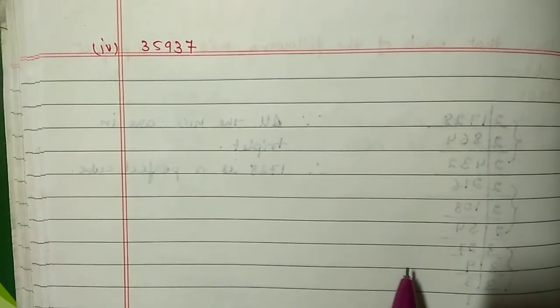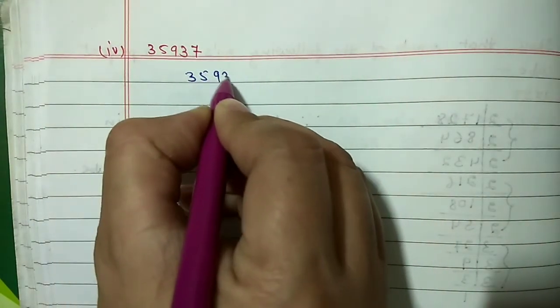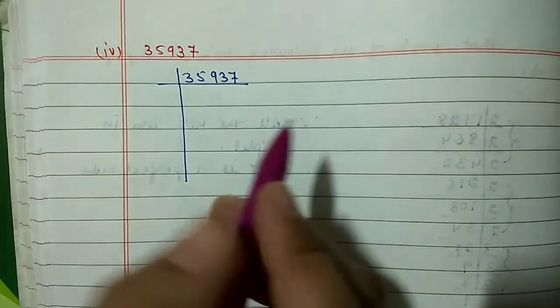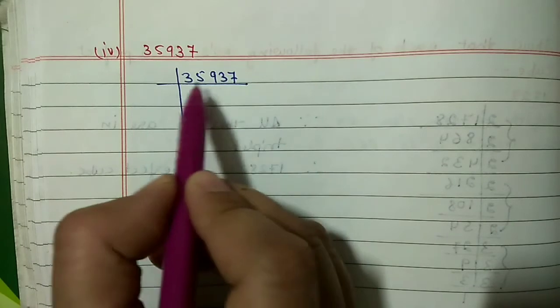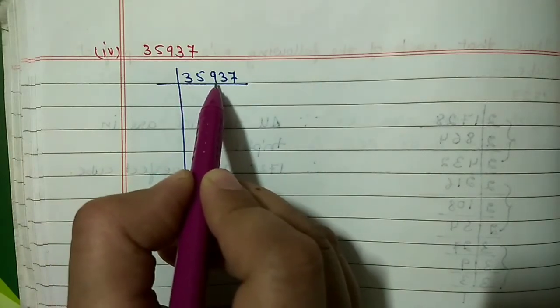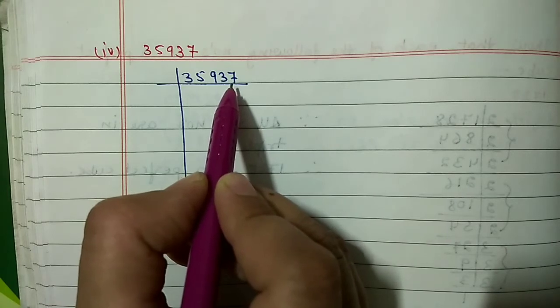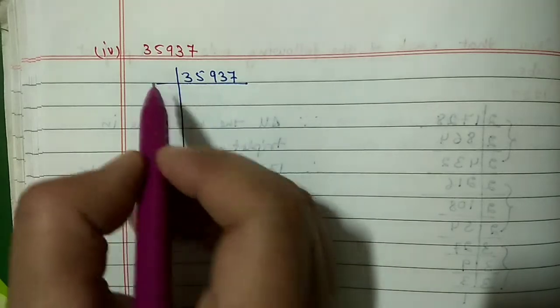Next, fourth part, 35937. Do the factor of 35937. So this is a big number. We can use the divisibility rule here. Add all these numbers: 3, 5, 8, 8 plus 9 is 17, plus 3 is 20 and then 7 is 27. And 27 comes in the table of 3. So this number will go with 3.